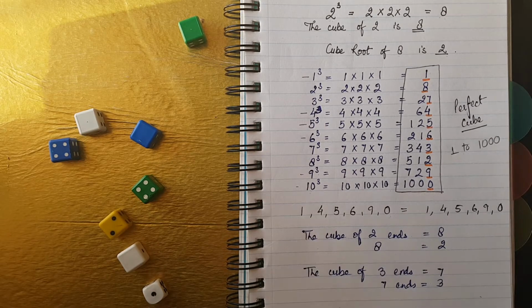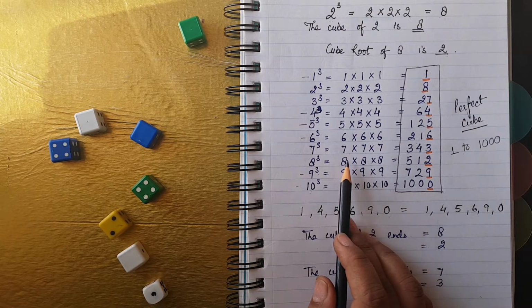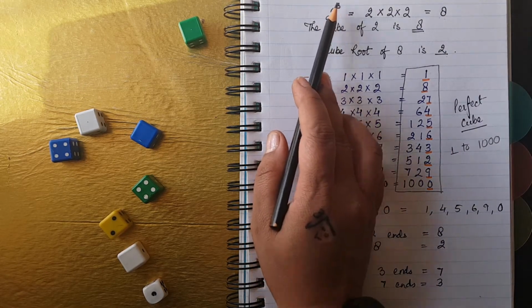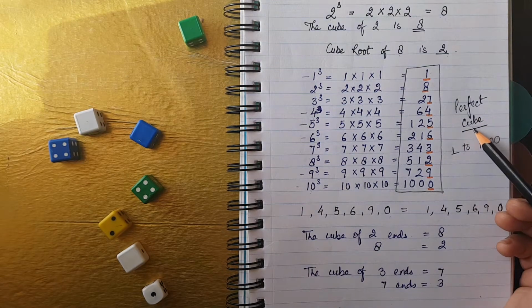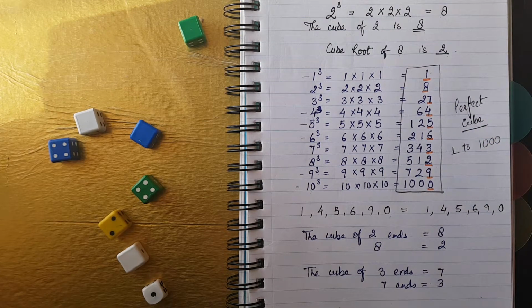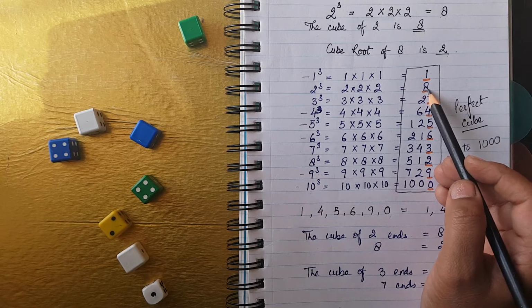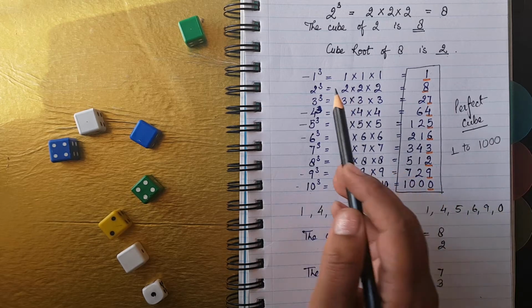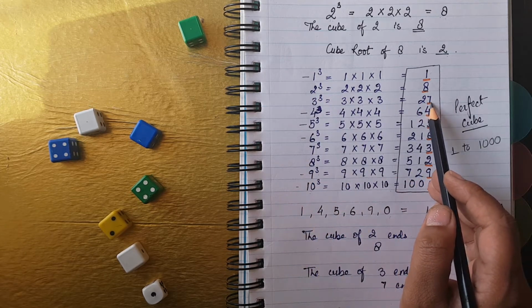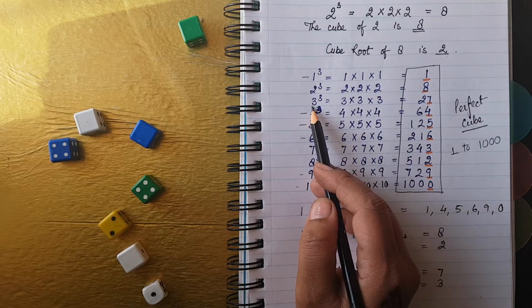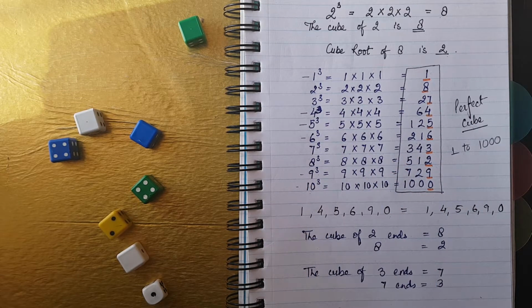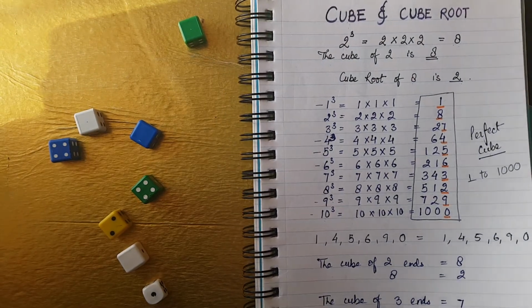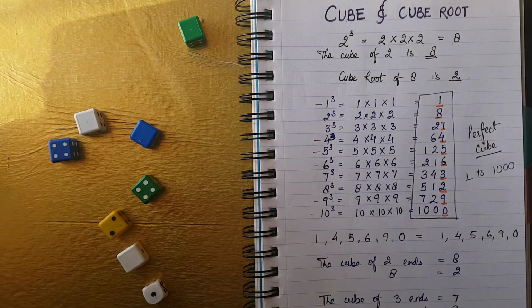So you can see the cube of a natural number is that natural number raised to the power 3. A perfect cube is said to be a perfect cube because it is the cube of some natural number, like 8 is a perfect cube of the natural number 2. 27 is a perfect cube of the natural number 3. But if I take the example of 12, is 12 a perfect cube, kids? No, 12 is not a perfect cube.